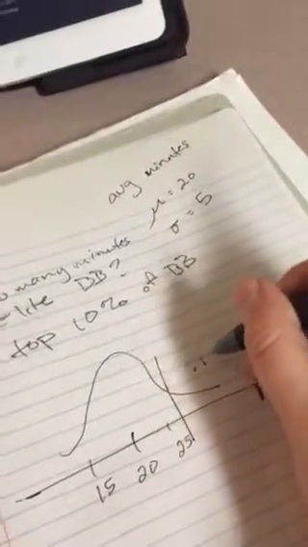And if we know that that's 10%, then we know that this is going to be 1 minus 0.1, which is 0.9, right? So when we look back at our table, we remember that we're going to look for the shaded area below.